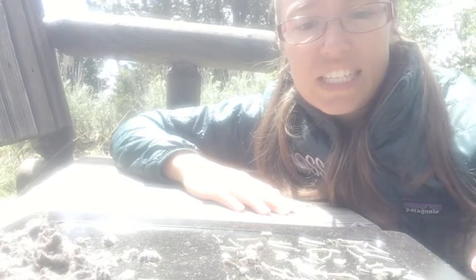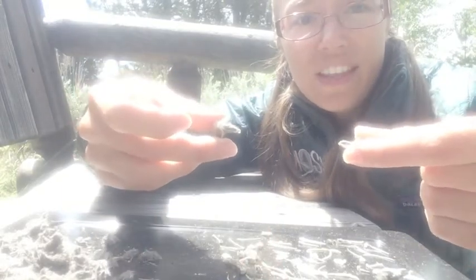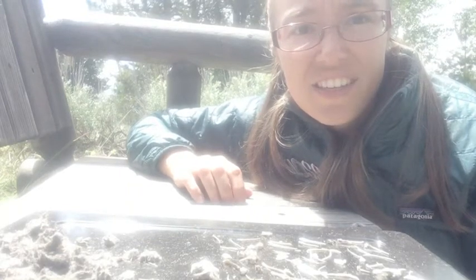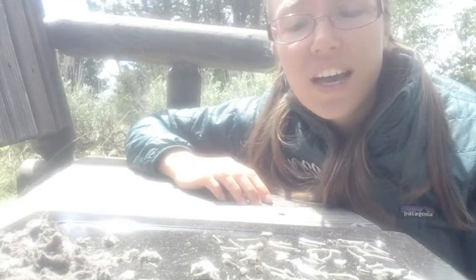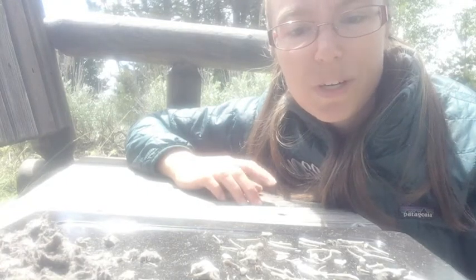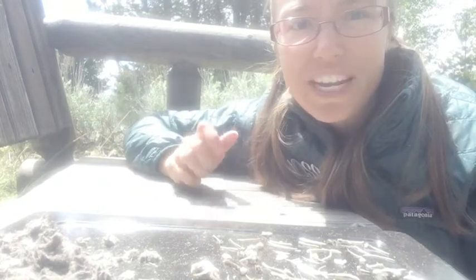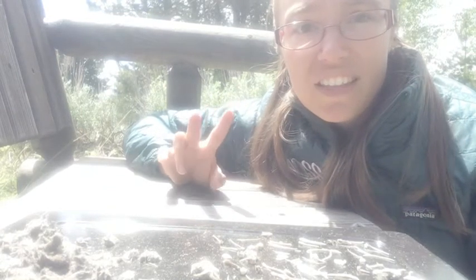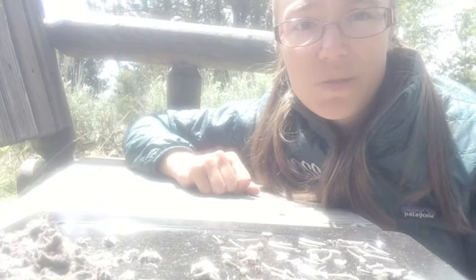So let's see. Since we found 2 skulls in this one, that means that this owl ate at least 2 rodents. So the rodents in this area, it's probably either mice or voles. I could look up what some of the other bones look like to compare, but I don't have a computer with me right now. So this owl ate at least 2 of those in a day, which is pretty cool.